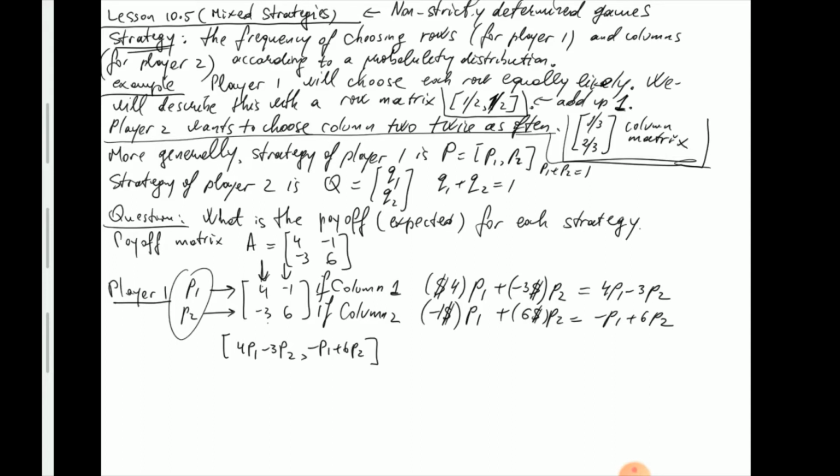So you can see already that you can tweak these numbers, the strategies, the probabilities, thinking in terms of how the other player responds. So for example, if you think player 2 has a propensity of choosing column 2, you probably want to have a strategy that makes probability P2 much bigger than P1.